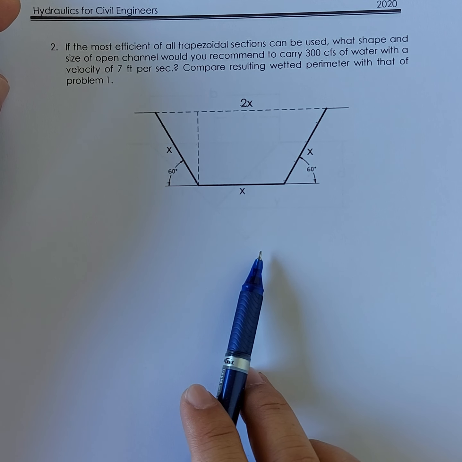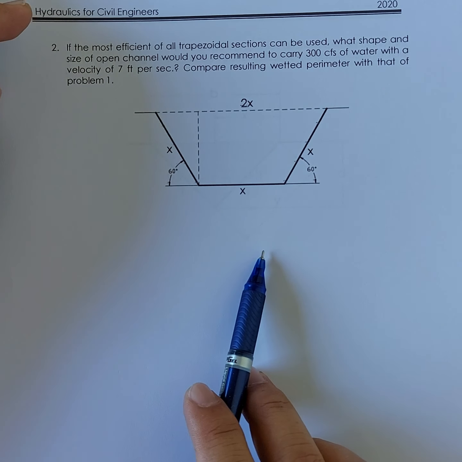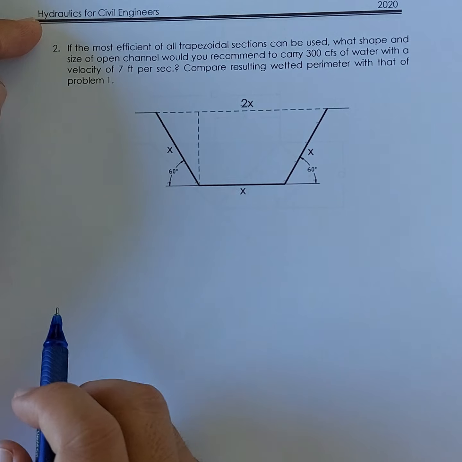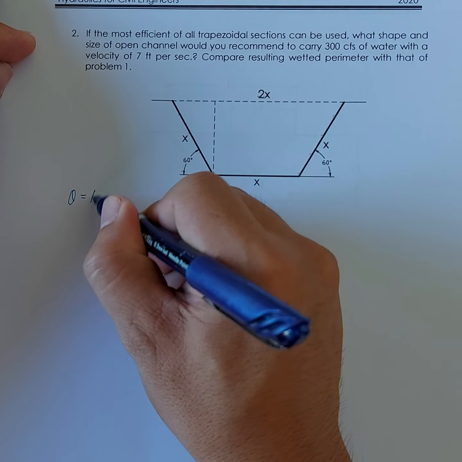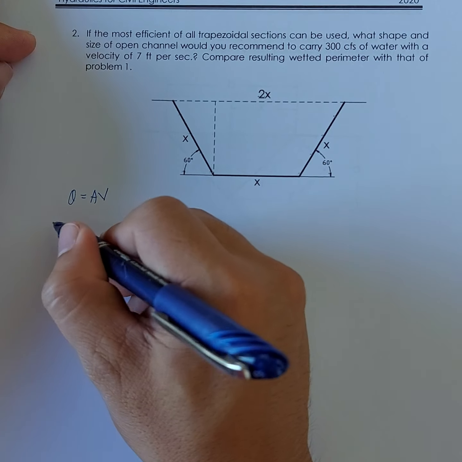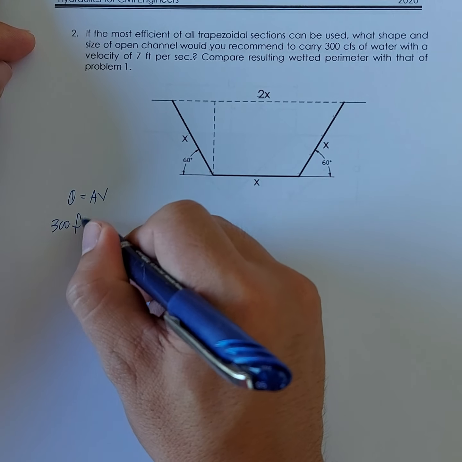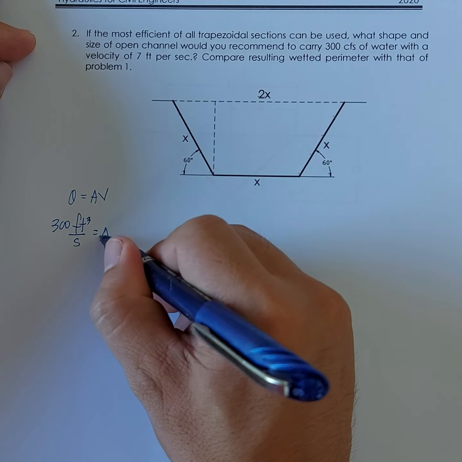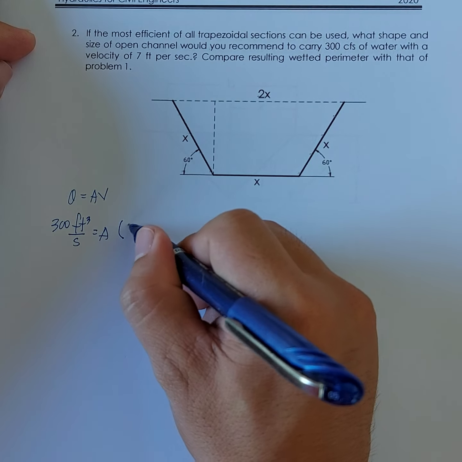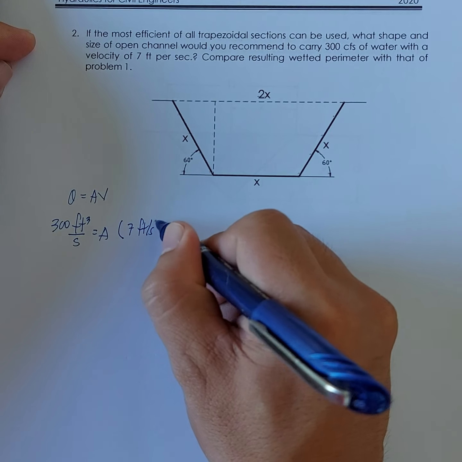We have solved for the area earlier, but let's solve it again. So Q is equal to area times velocity. The discharge is 300 cubic feet per second. That's equivalent to area times the velocity, 7 feet per second.